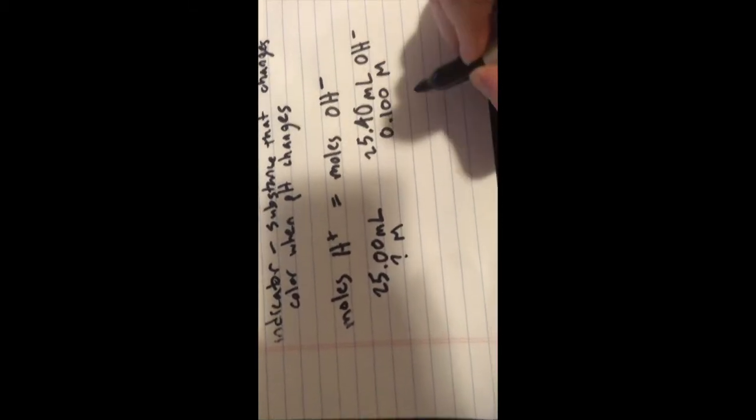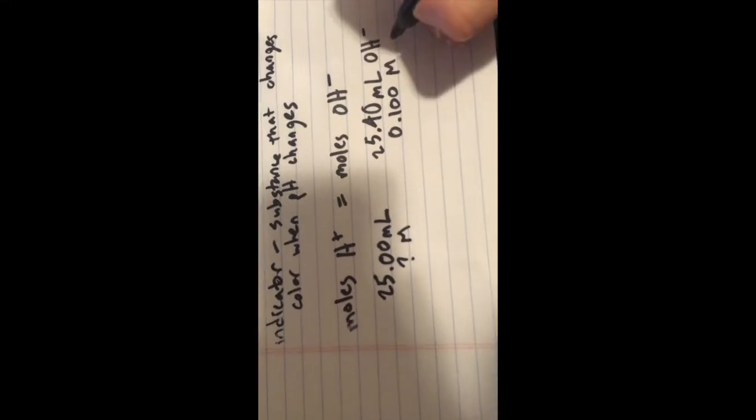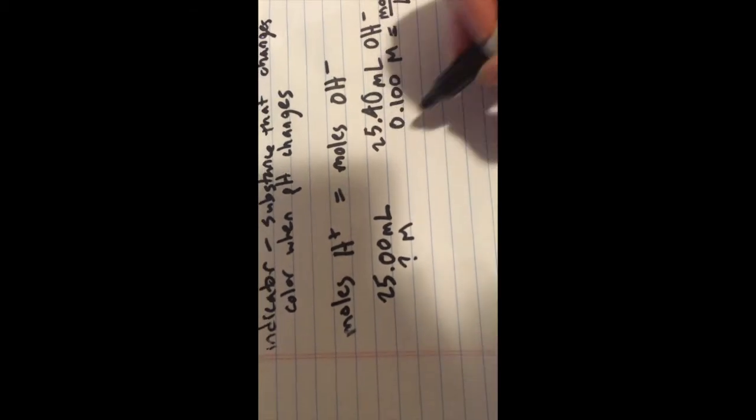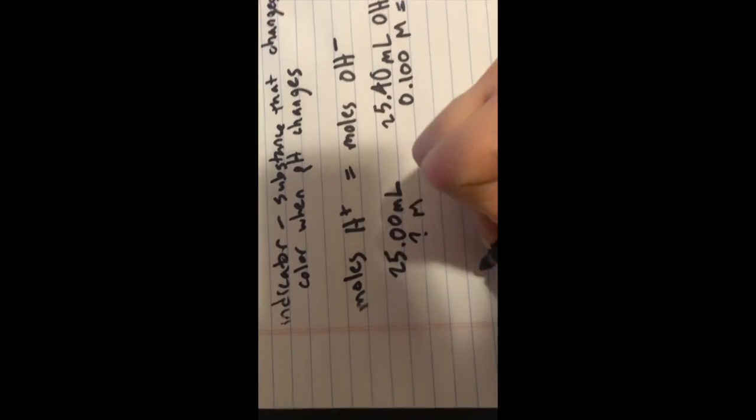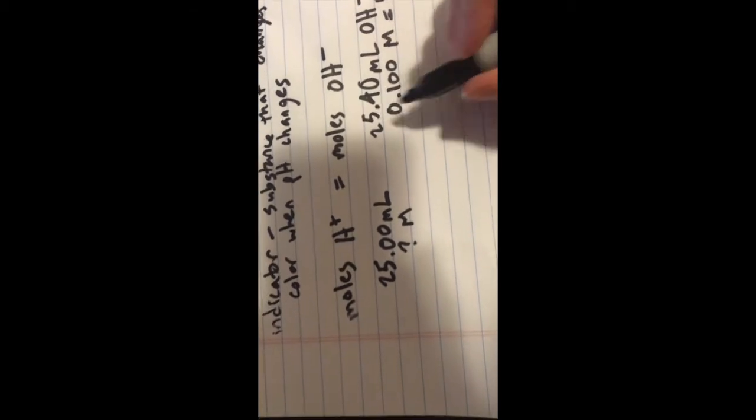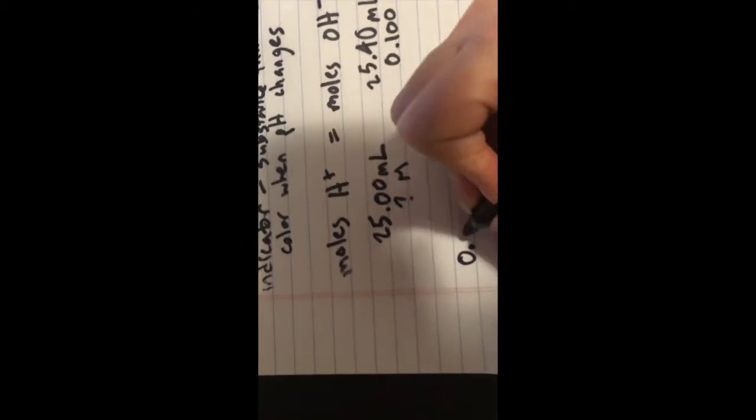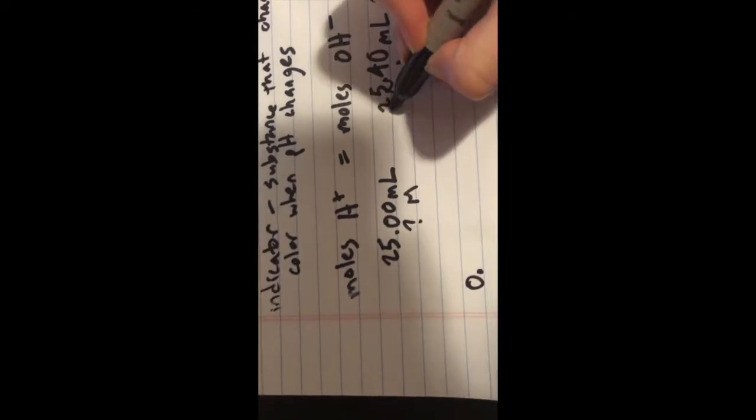So we can go ahead and calculate the moles of OH- and set that equal to the moles of H+. Right. So remember that molarity is also moles per liter. So we've got 0.1 moles per liter for our base. So we can calculate the moles of base by saying, okay, well, we reacted 25.4 milliliters. Let's convert that to liters, right? We would have to move the decimal place 1, 2, 3 places.